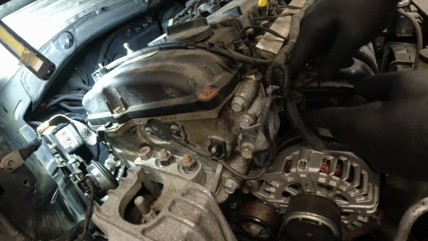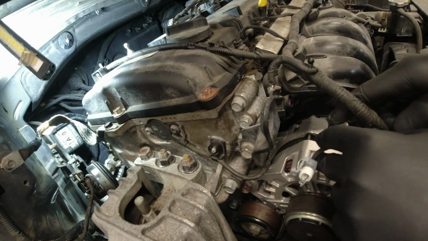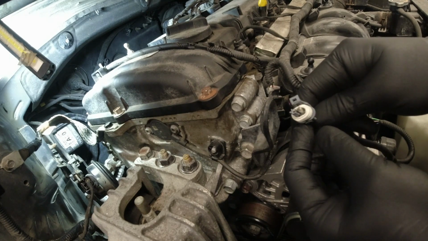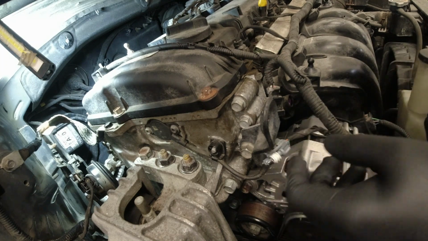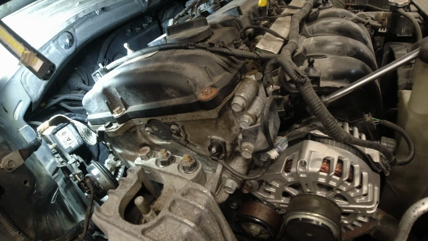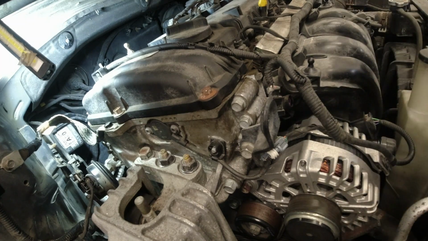So I'm gonna do the intake first. It's just a 10 millimeter bolt there. What the heck? Why is that broken? You see that? My goodness. That connector is broken. So it's just a 10 millimeter bolt there. Oh, that's tight.